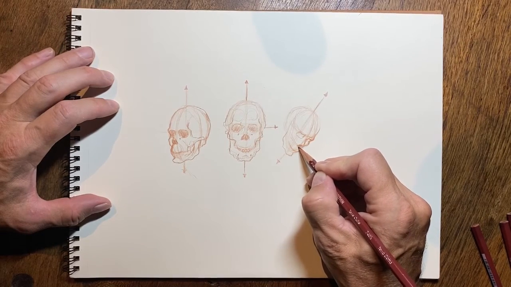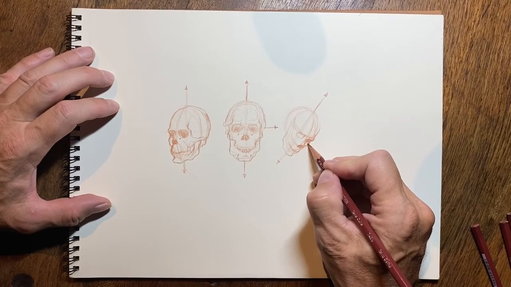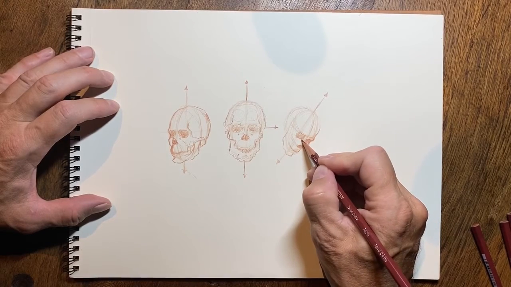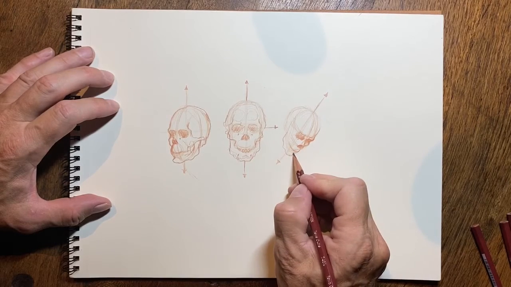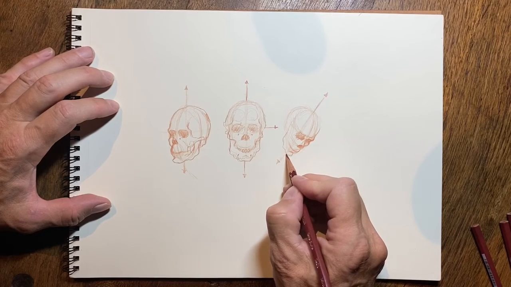So now we can darken in the nasal cavity. We can darken in the eye, the orbit of the eye, right in here. And then again, humans have chins, so this is the bottom section of the teeth, and then our chin comes out here.